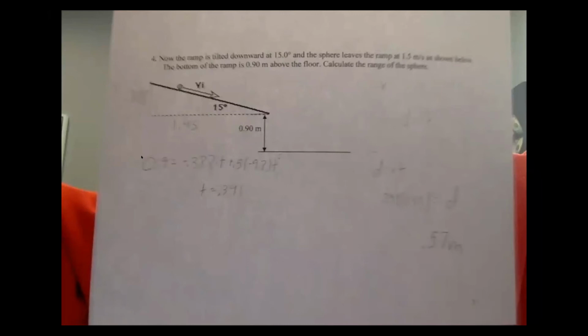Did you guys use the quadratic formula or did you use the solve function on your calculator? How did you get that 0.39? Yeah, the solve function. It's a little easier. I would have used it, but it's only on the CAS, right? Yeah. All right, good. So any questions? Sorry, I kind of interrupted there.